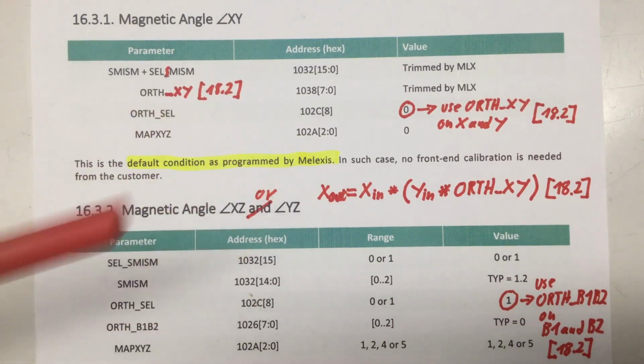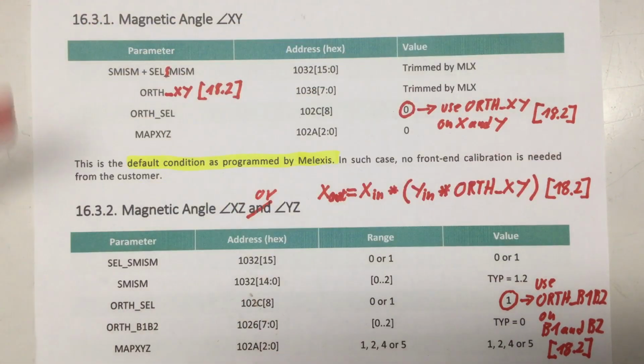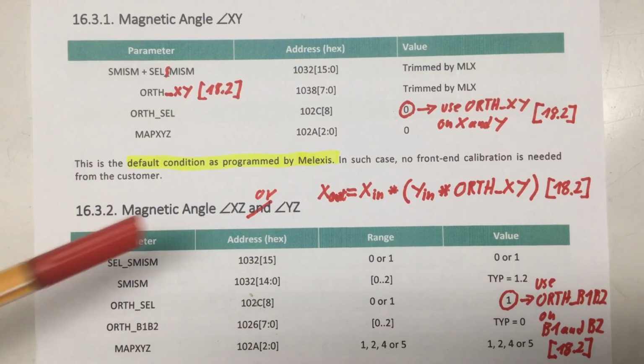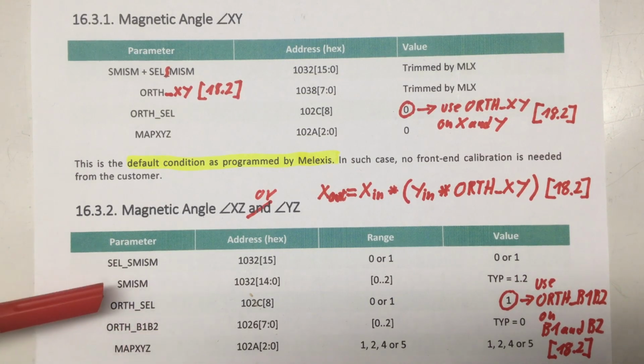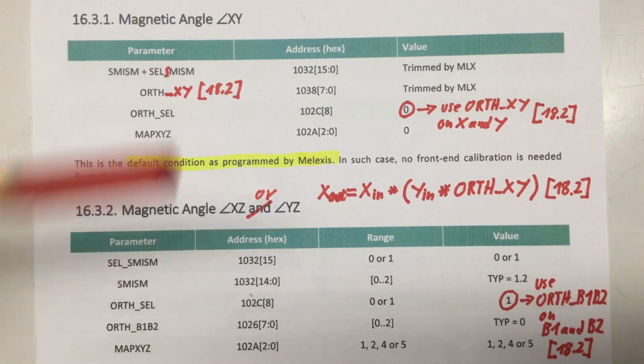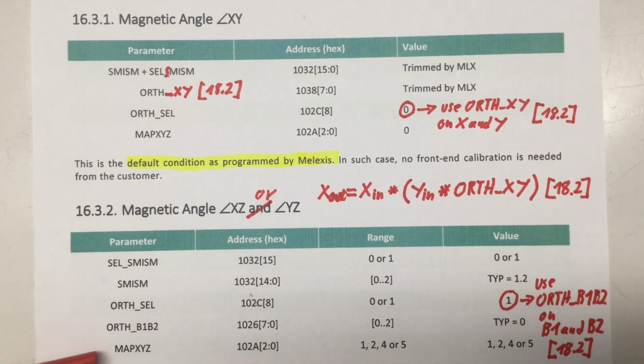With that newfound understanding of these two chapters here, I'm suspecting now that the application of auth B1, B2 is not only dependent on the setting of the auth cell bit and of course the 3D bit, but also on the setting of the MAPXYZ parameter.